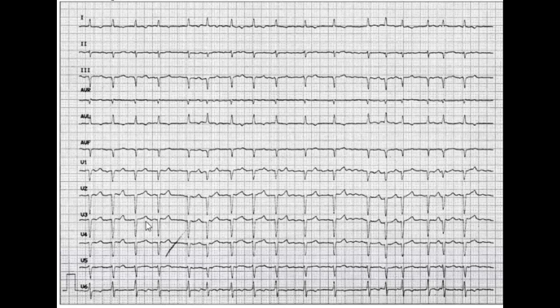Q waves are usually a sign of previous myocardial infarction, so a scar. So in the ECG booklet, they usually mention the Q waves as chronic myocardial infarction, or you can just say previous myocardial infarction or scar. But they usually mention chronic myocardial infarction, and the position of lead 3 and AVF is diaphragmatic or inferior.